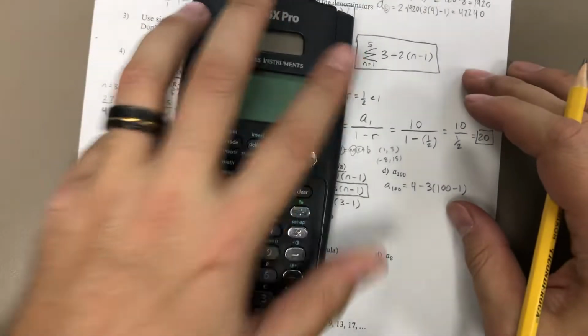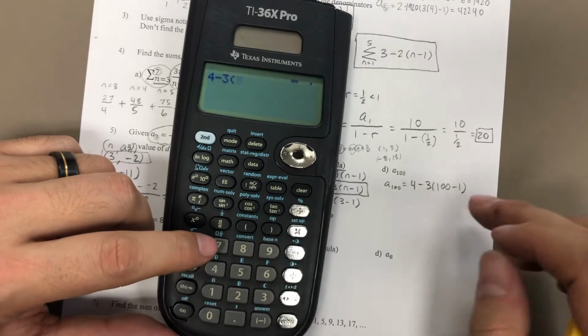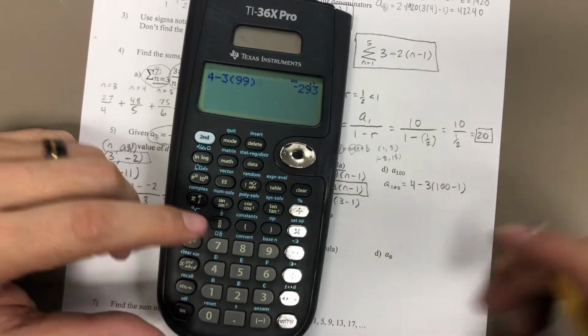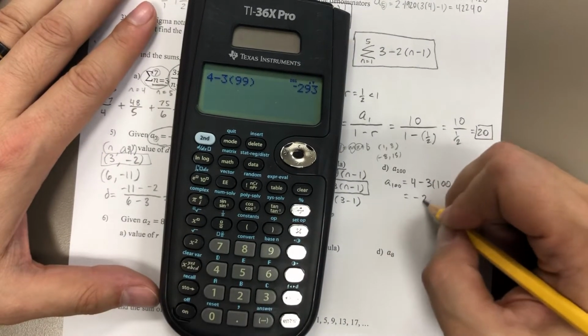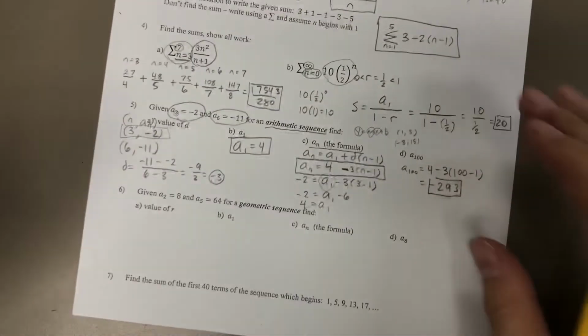All right, let's use our calculator for that one. So 4 minus 3 times 100 minus 1, which is 99. And we get our answer, -293. Easy enough. All right, now let's move on to the next problem.